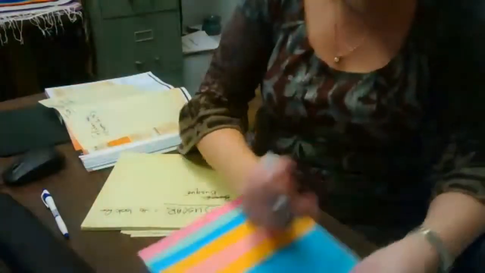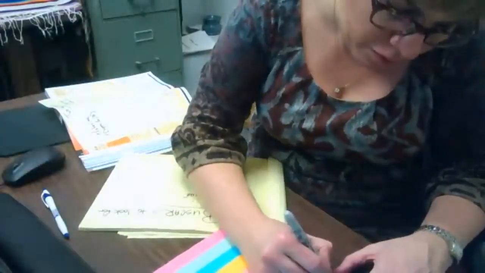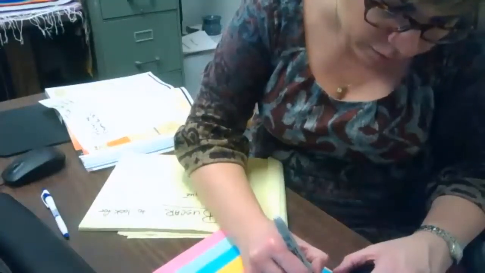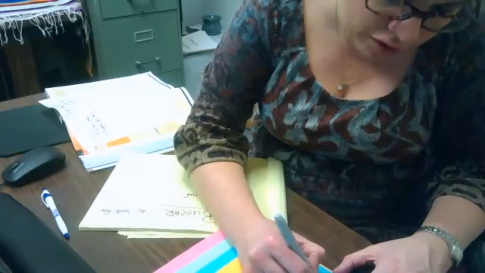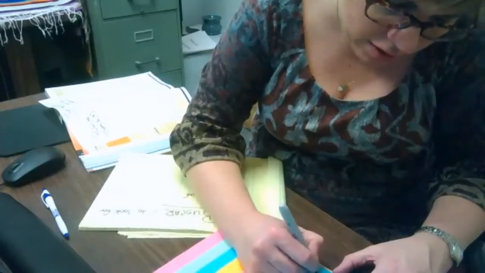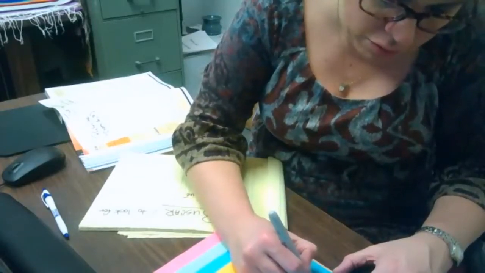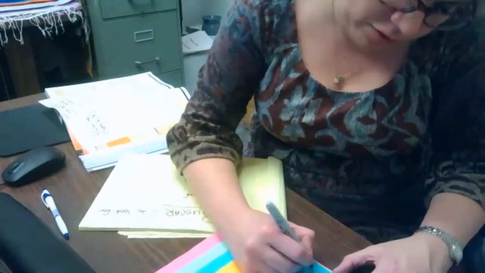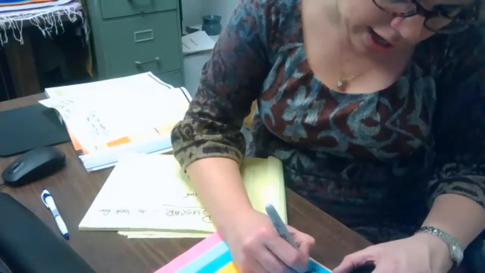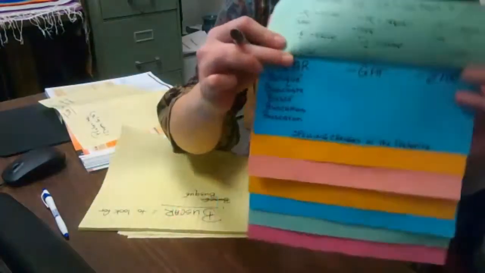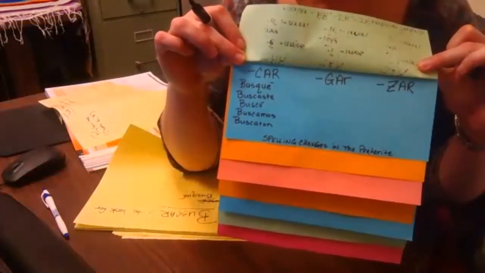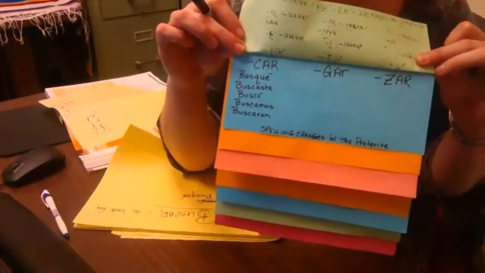So the tú form is going to be buscaste. You looked for something. Él buscó. He looked for something. Nosotros buscamos. We looked for something. Y ellos buscaron. They looked for something. Okay, so the rest of it's the same.